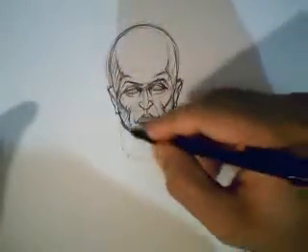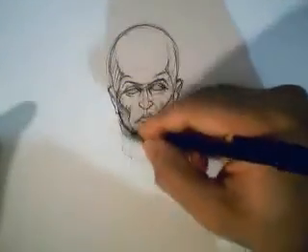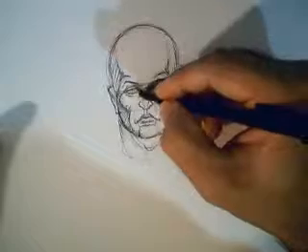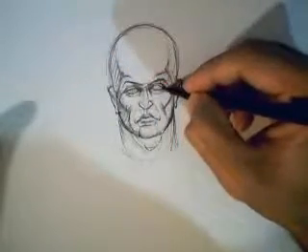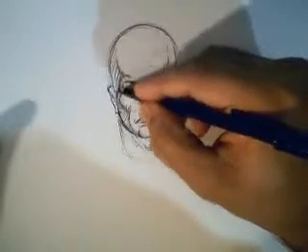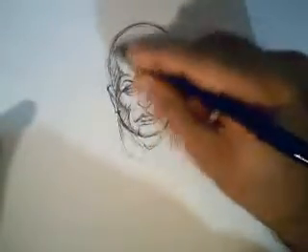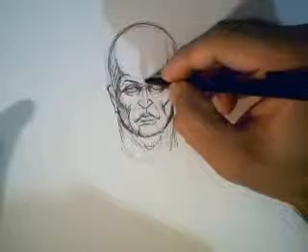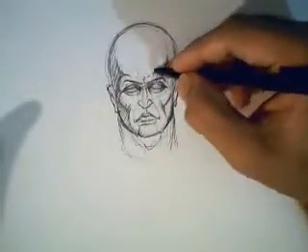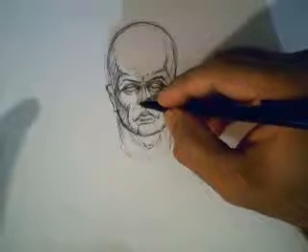Specify the ears over here, and even get into the neck. You can put a few lines here and there.